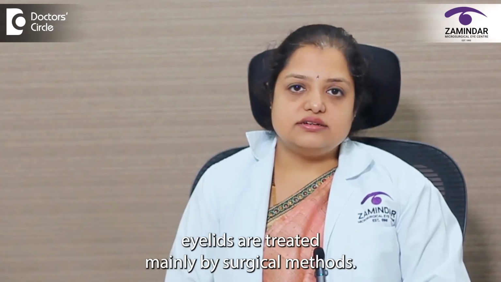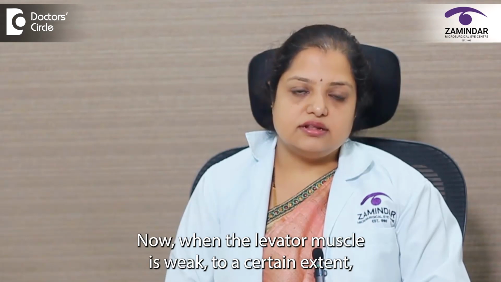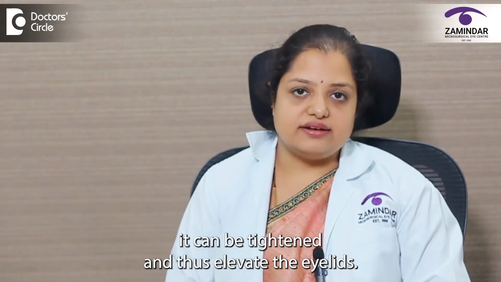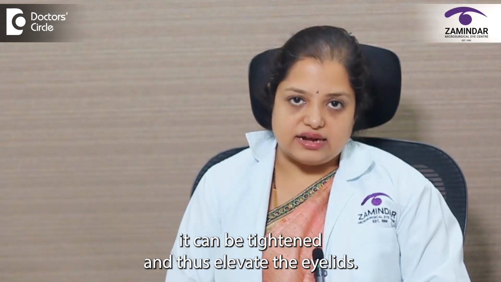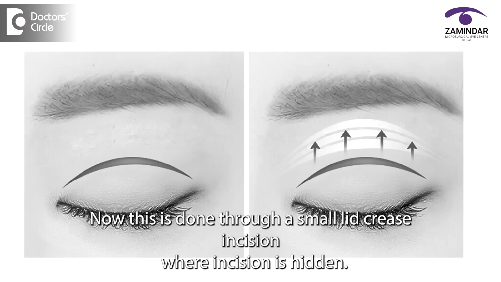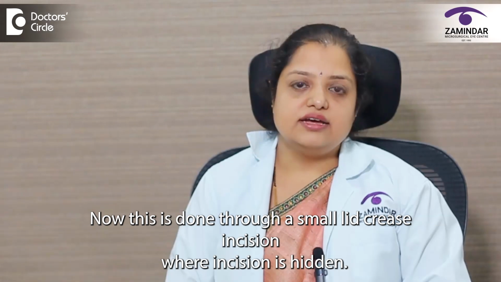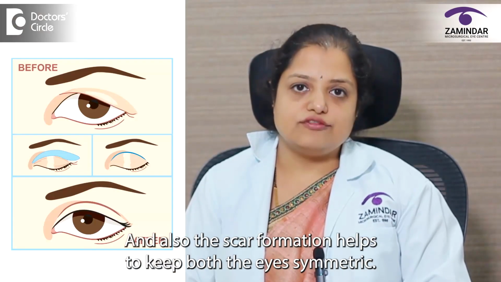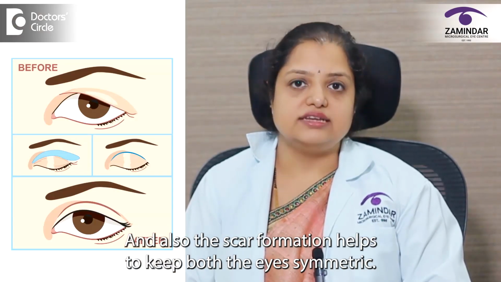Droopy eyelids are treated mainly by surgical methods. Now, when the levator muscle is weak, to a certain extent, it can be tightened and thus elevate the eyelids. Now, this is done through a small lid crease incision where the incision is hidden and also the scar formation helps to keep both the eyes symmetric.